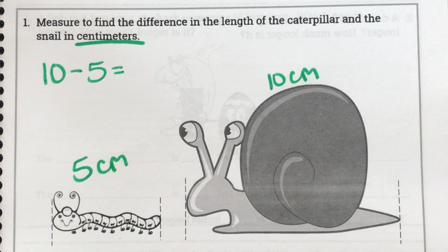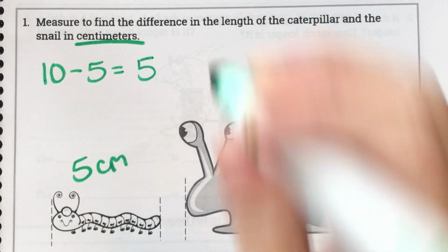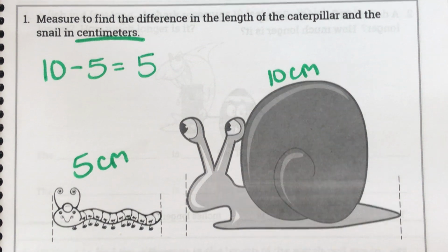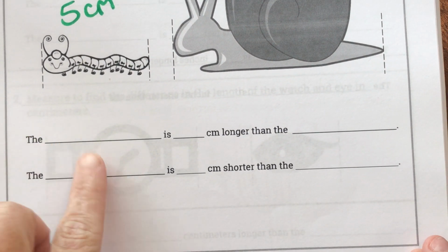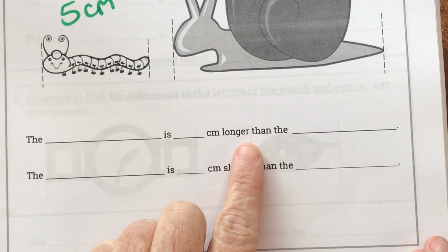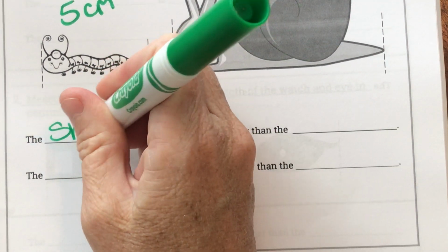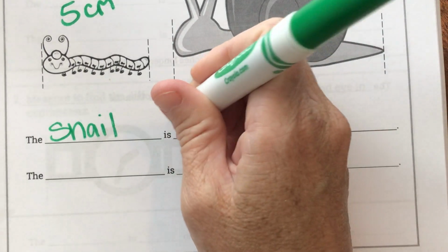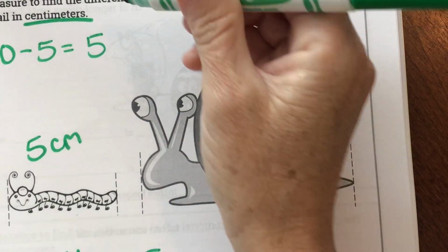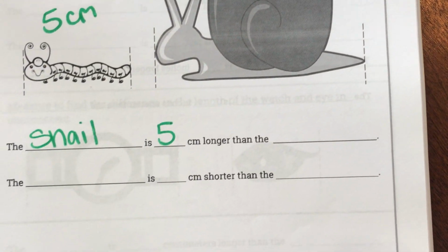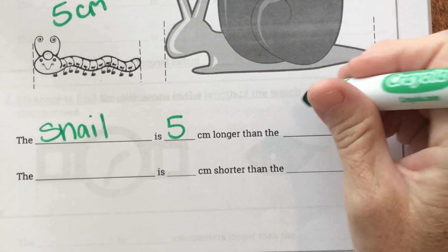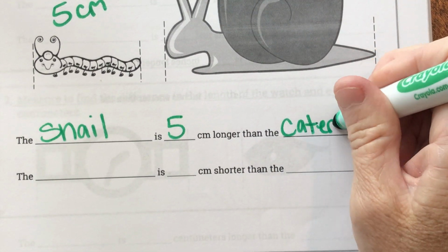Now, boys and girls, because this one might be something we'd call more our basic fact, you could probably just do this one with your fingers and not set up your place value strategy. So I might just know that if I had 10 take away 5, the answer to this one is 5. Okay, so now let's fill in our blanks. The blank is centimeters longer. Which one's longer? The snail. And how much longer? He was 5 longer because our difference was 5. So the snail is 5 centimeters longer than the caterpillar.